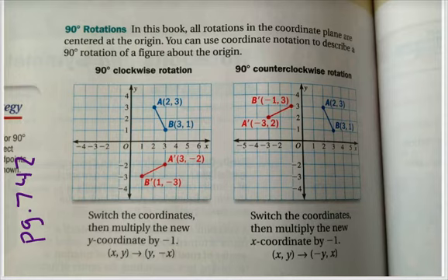Trying to describe these using coordinate notation can be a little tricky. What you want to do is see what happened to the coordinate points from point A to point A prime. Originally it was (2, 3), but after the 90-degree clockwise rotation, it was (3, -2).